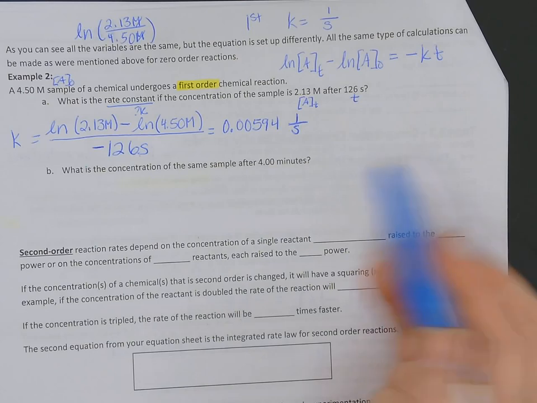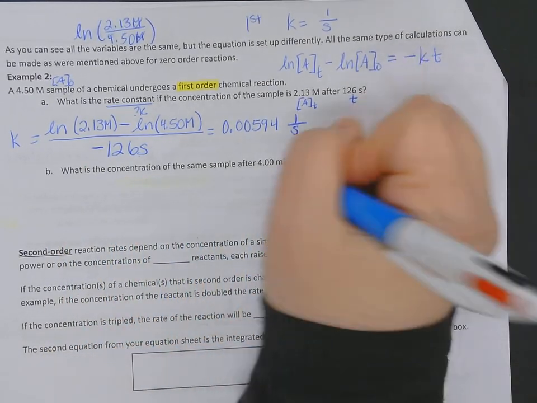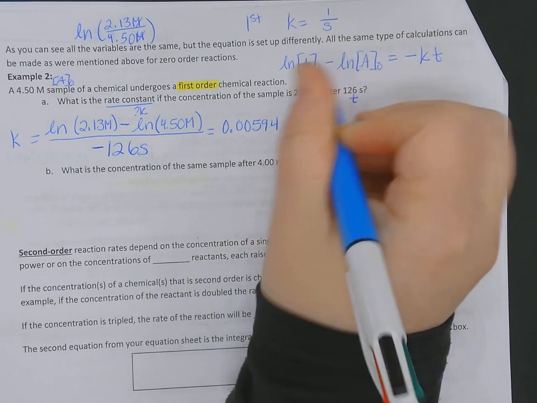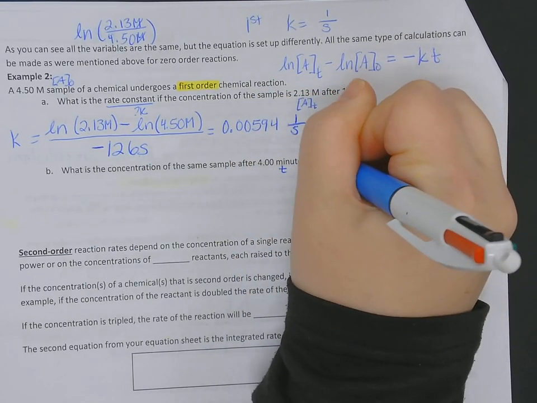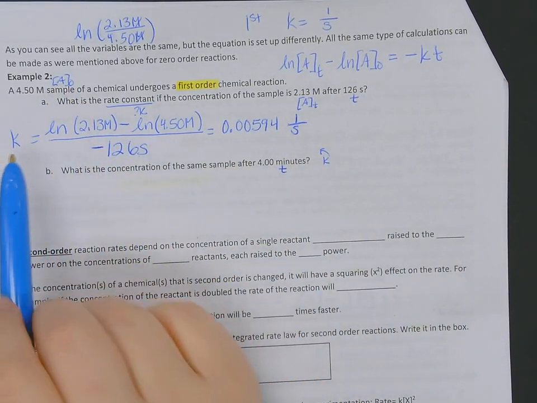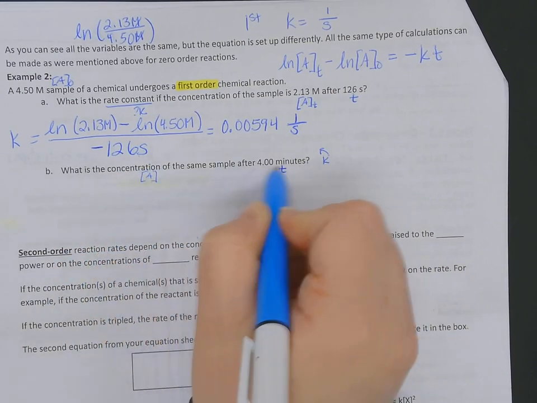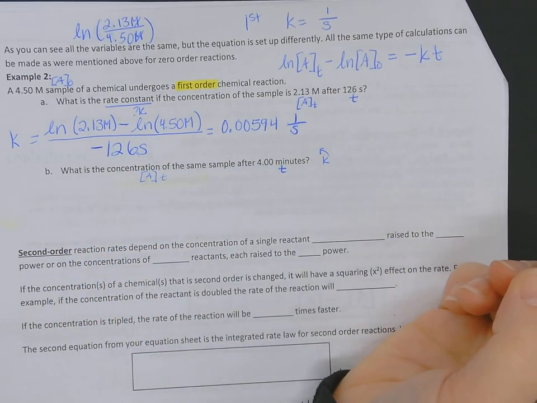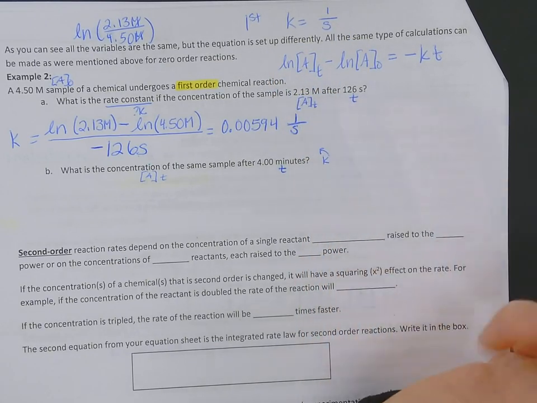Now, it says, what is the concentration of the sample after 4 minutes? So we've got another time. We've got a rate constant from up above, so k is right there. We've still got an initial concentration because this is part of the same situation. So we want to know the concentration of a chemical after 4 minutes, after a specific time. So let's see how we solve for one of these pieces, all right?